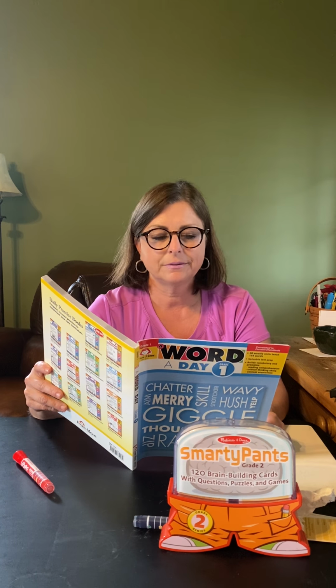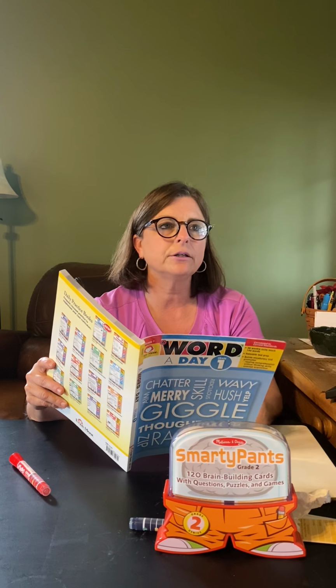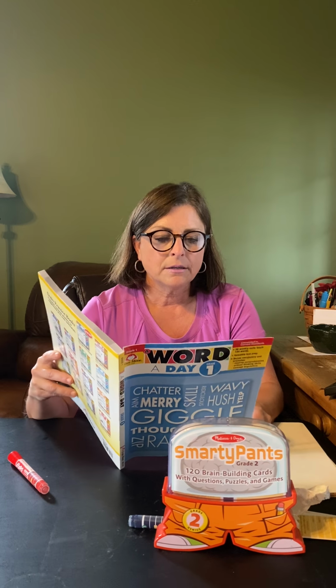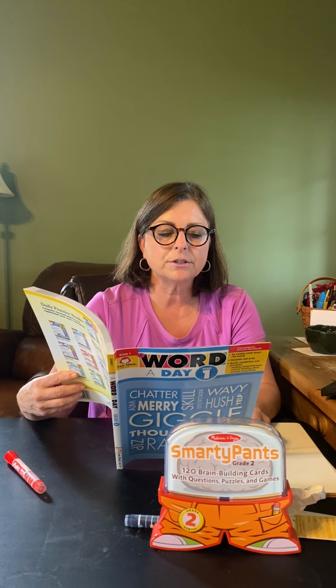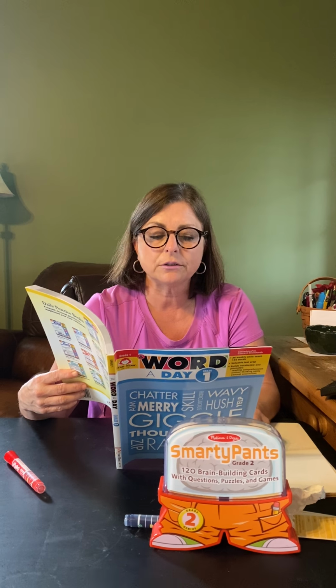This word describes someone who is kind and not rough. Would that be the word crunch, gentle, dash, or odor? So I want you to listen carefully and just answer in your head or say it out loud softly. This word describes someone who's kind and not rough: gentle.